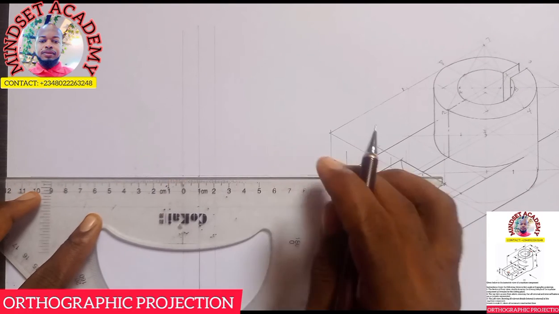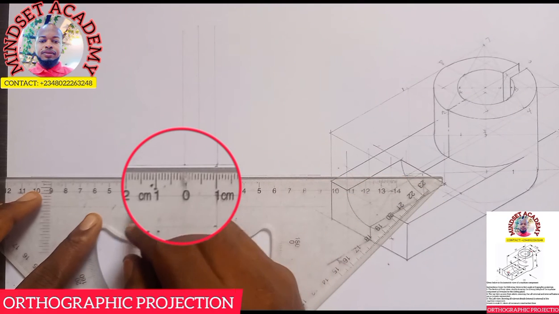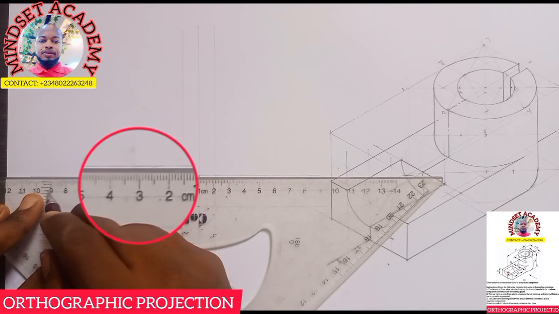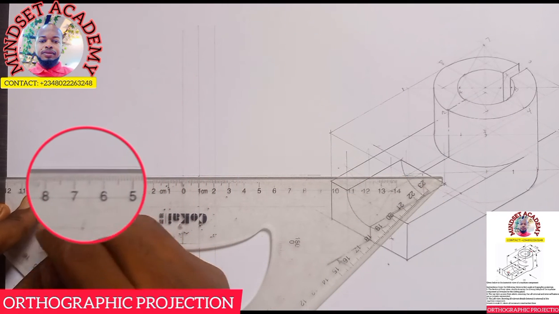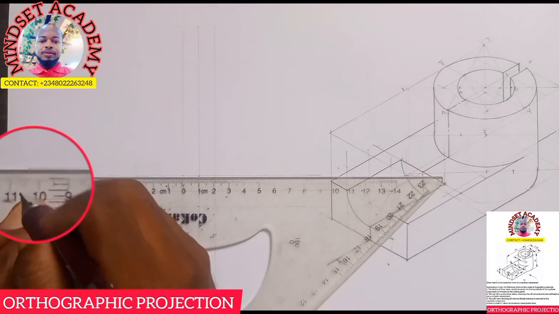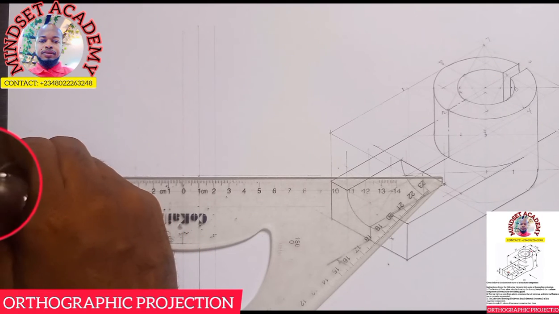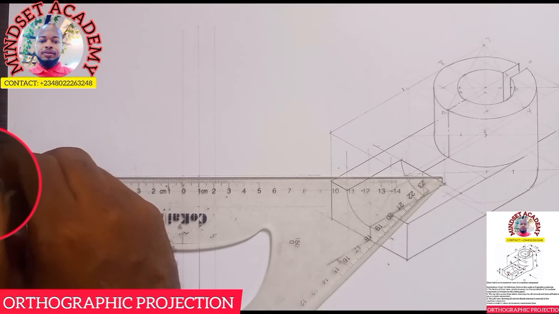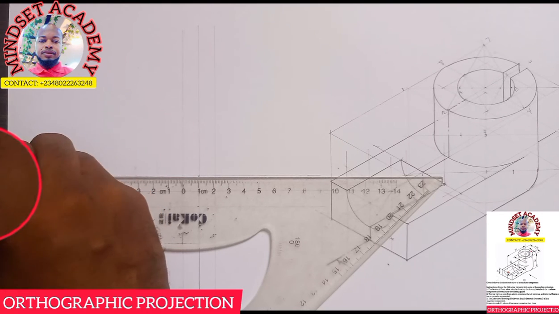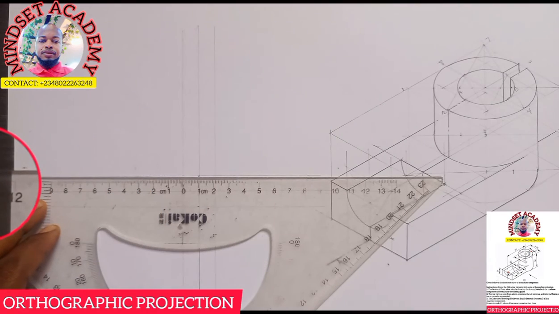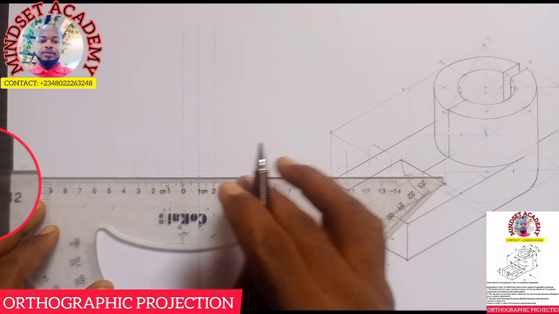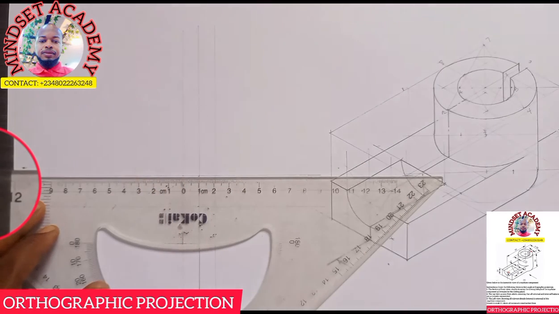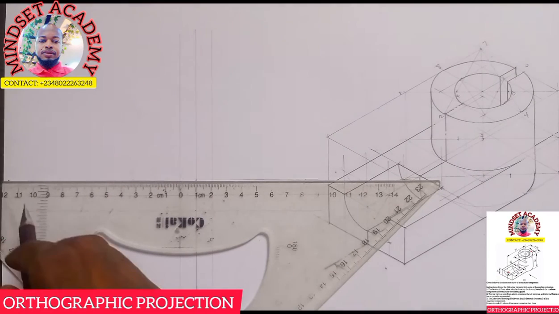So I'm going to measure 118 here, all together. So I've already done that.